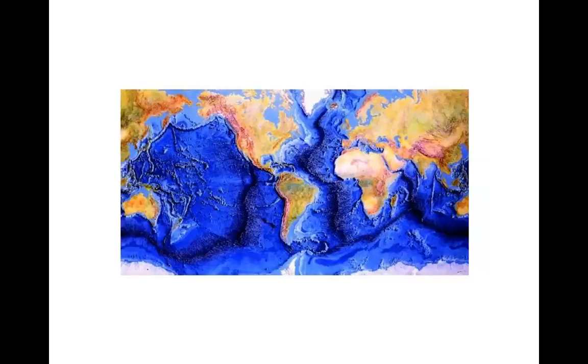This is a more realistic view of what the world looks like if you were to strip all of the water off. And again, you see here the Mid-Atlantic Ridge running right down here. This is where new oceanic crust is created, pushing North America this way and Eurasia this way, South America this way, and Africa this way. Subduction of the Nazca Plate here, below South America, and so forth.